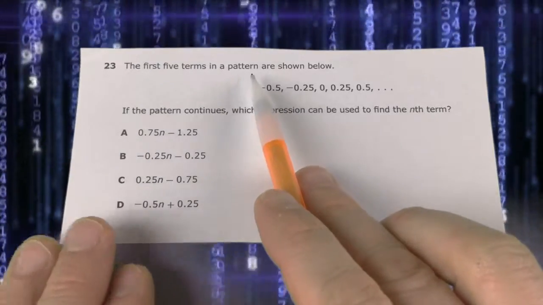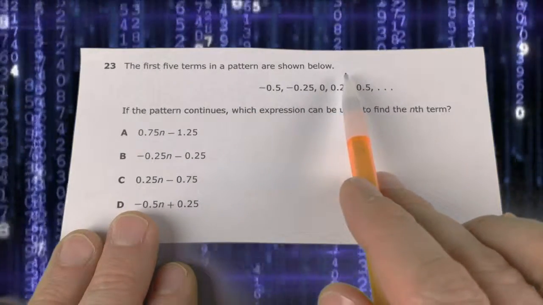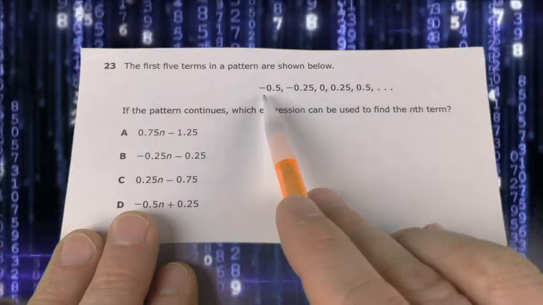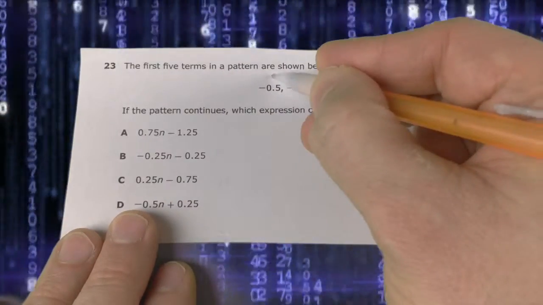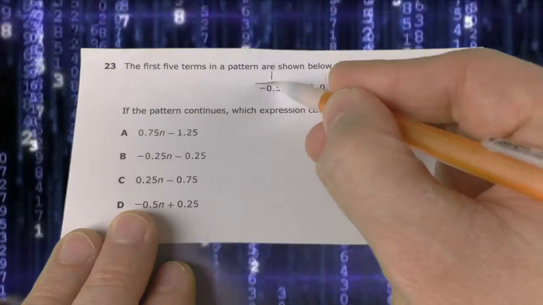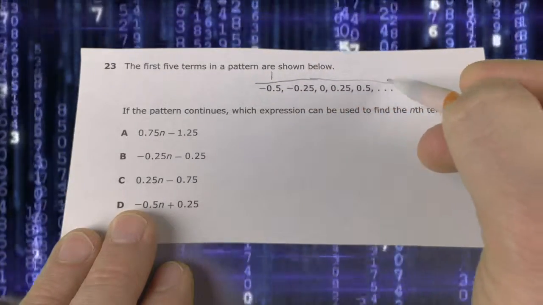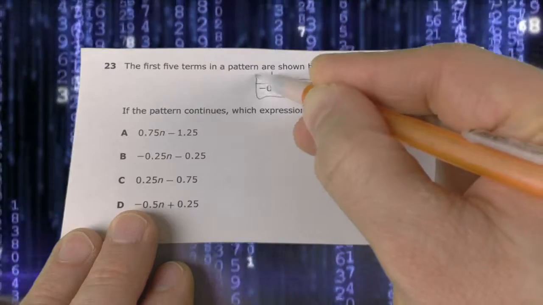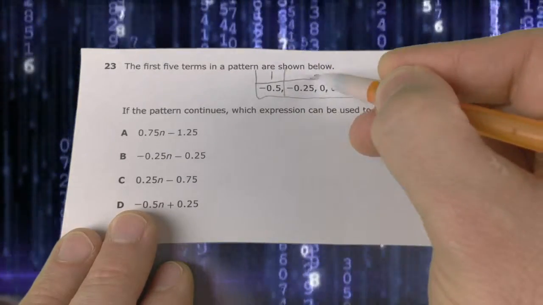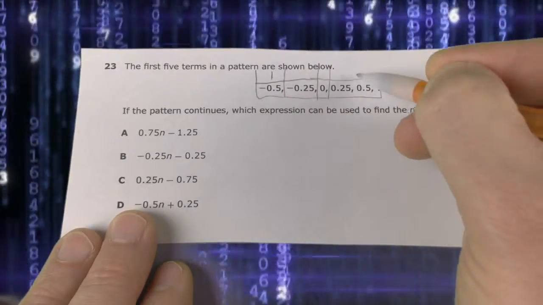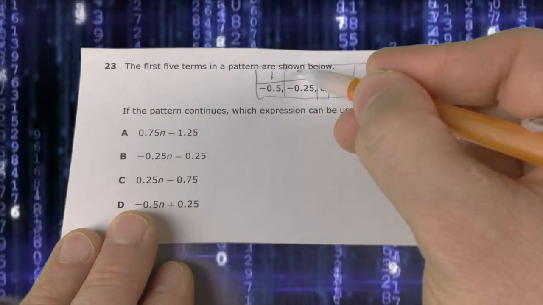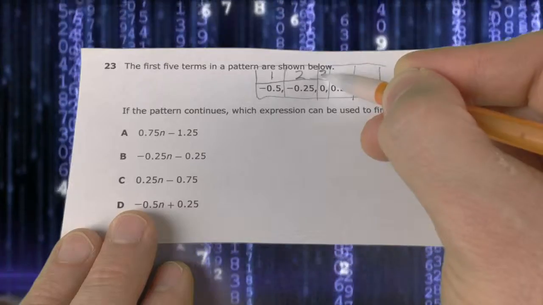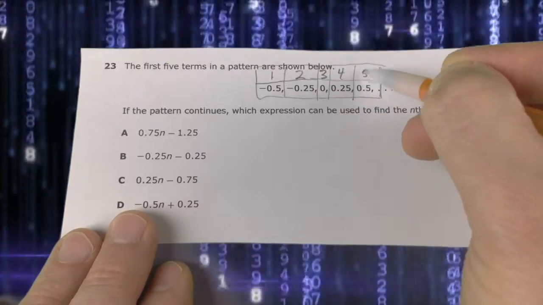The first 5 terms in a pattern are shown below. Okay, now I'm going to go ahead and start by labeling these. Here's my first term. And I'm even going to go further than that and just make a little pattern box. There's my first term, second term, third term, fourth term, and fifth term.